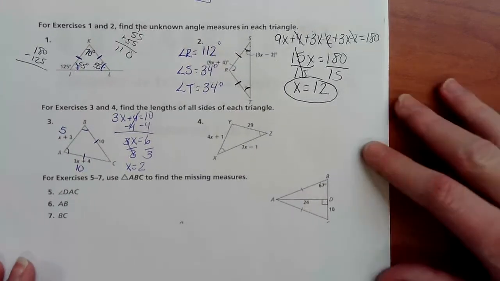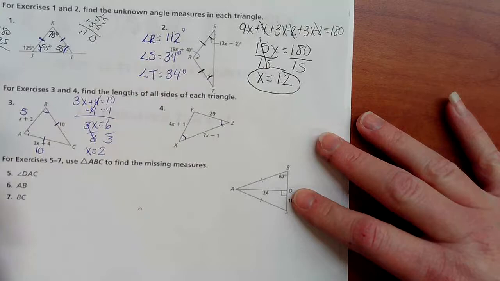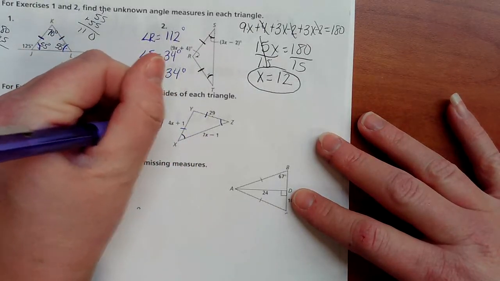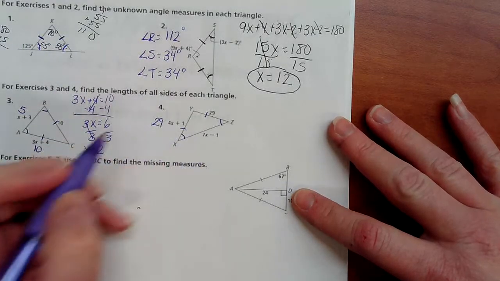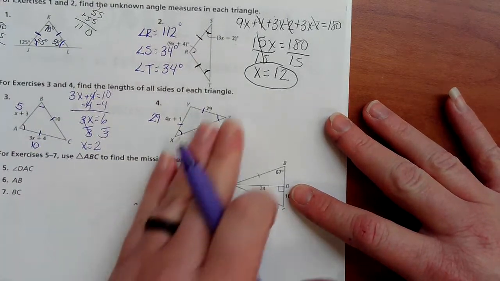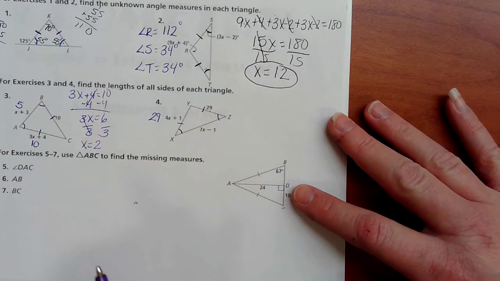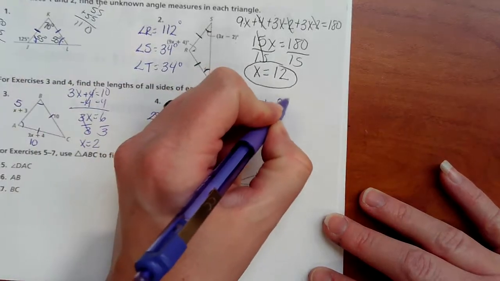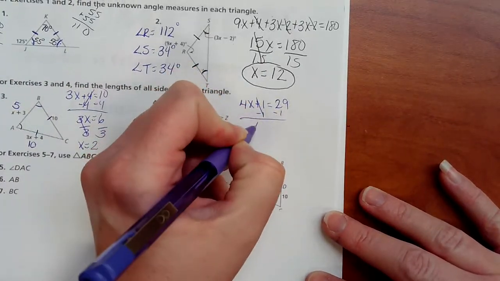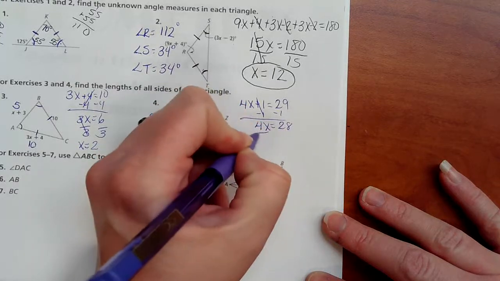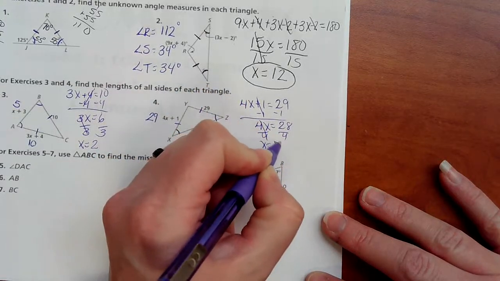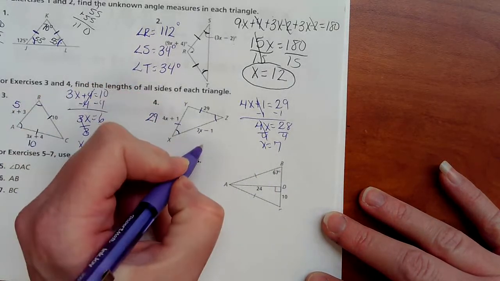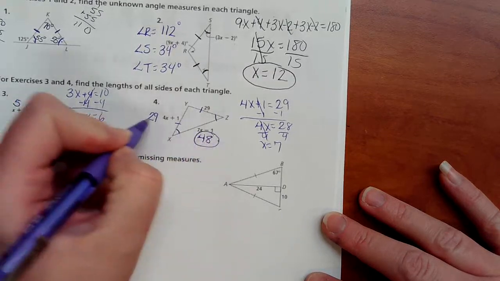So almost the same exact idea for this one. Here are your congruent angles, which means these are your congruent sides. If this has a length of 29, this has a length of 29. You need to solve for x in order to figure out the length of side XZ. So take 4x plus 1, set it equal to 29, subtract 1, 4x equals 28, divide by 4, x equals 7. Now plug it in. 7 times 7 is 49. 49 minus 1 is 48.